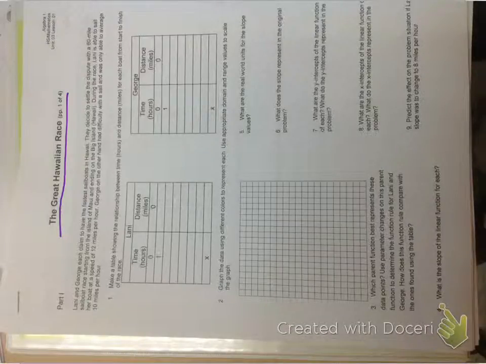For those of you who were absent, we did the worksheet, The Great Hawaiian Race, today. We're going to let you look at the worksheet as I read the information, and I will do the notes. You can do the notes on your worksheet, and then you can finish the rest of it, part 2 and part 3. So let's read the context of the situation.